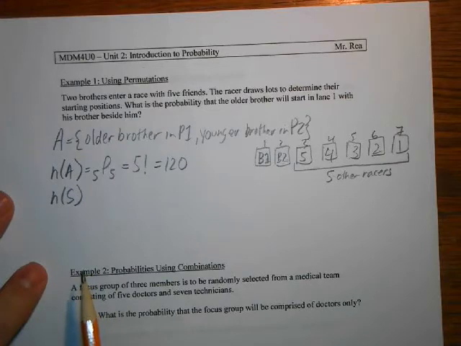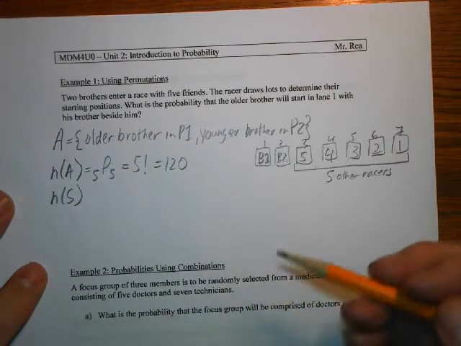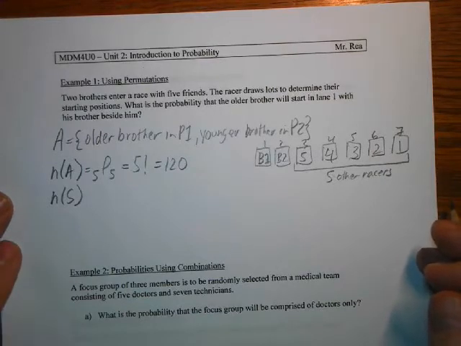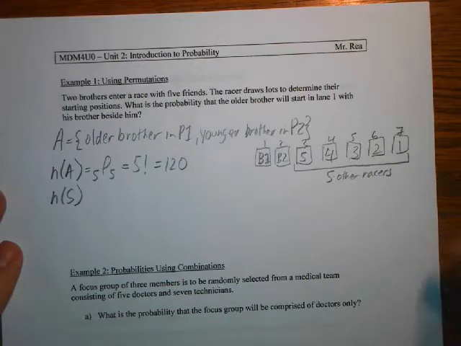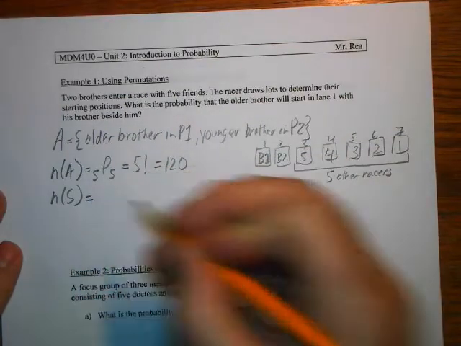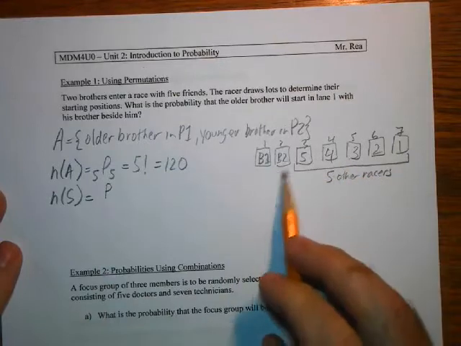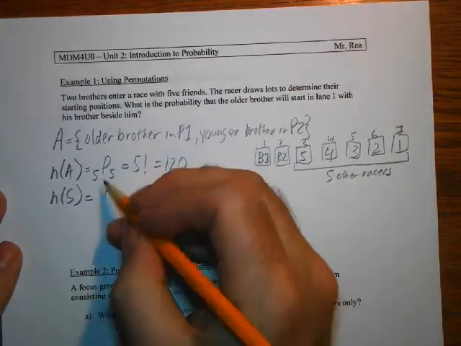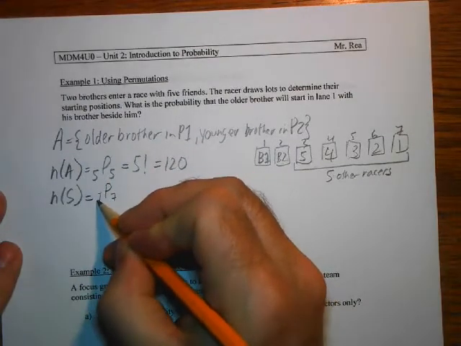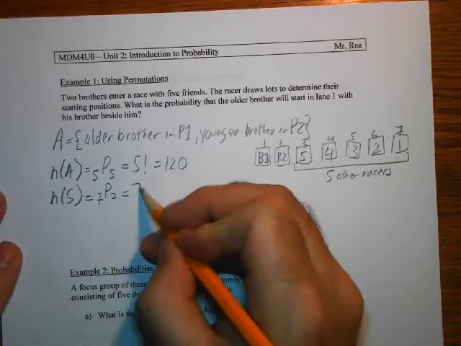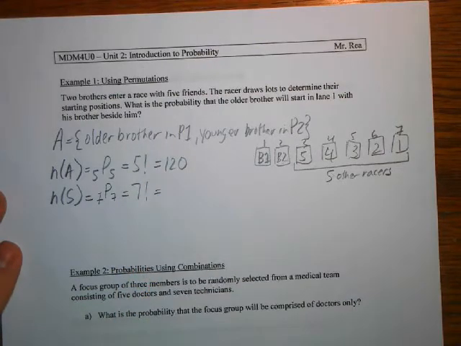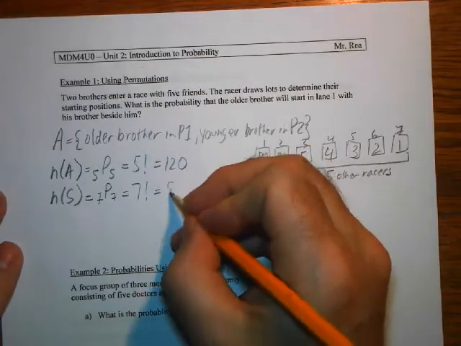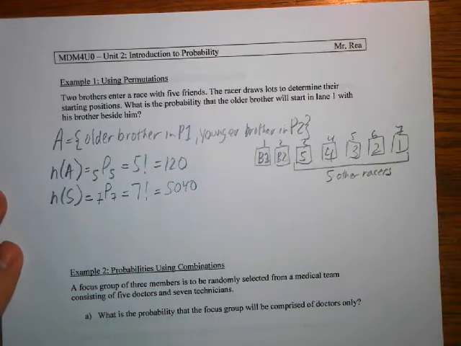So what are all the possible lane assignments, different lane assignments for these 7 guys? So in this case, it's permutation, but this time I'm also moving the 2 brothers. I'm including them in the possible arrangements. So this is going to be 7p7, 7 pick 7, which is 7 factorial, that is 5040. So now I can do the probability.